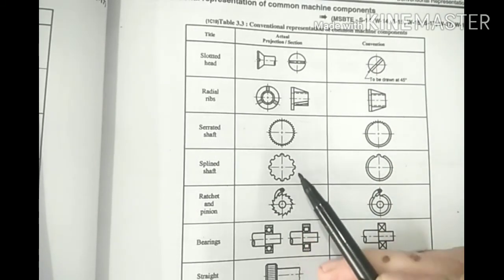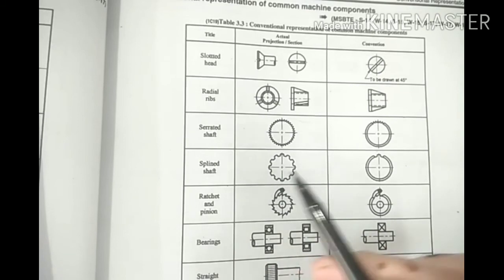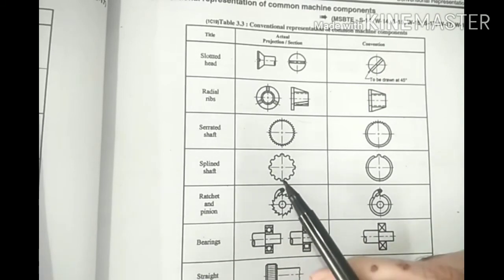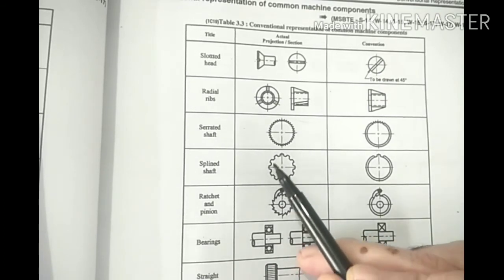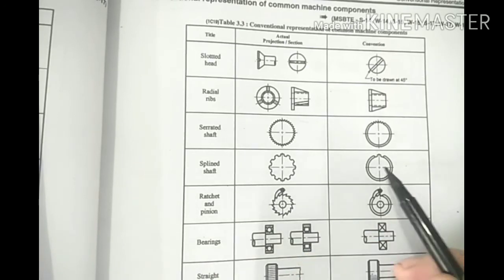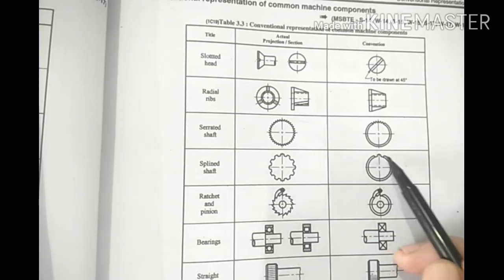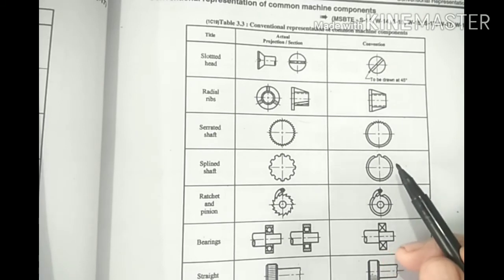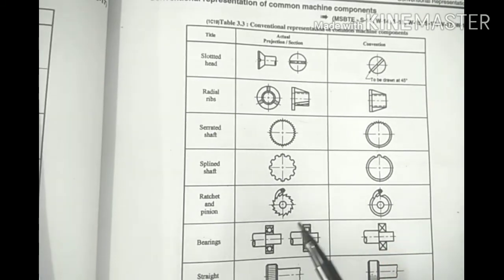So if gear teeth are produced on the shaft, that is called a spline shaft. The number of teeth is shown in the actual representation like this, and conventionally if you draw two or three teeth, it indicates a spline shaft. Then ratchet and pinion.